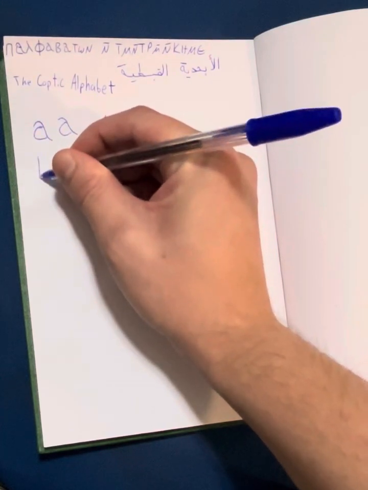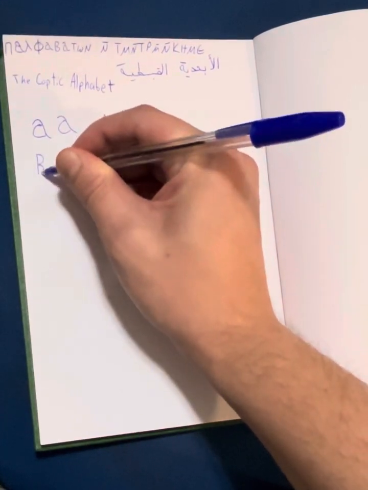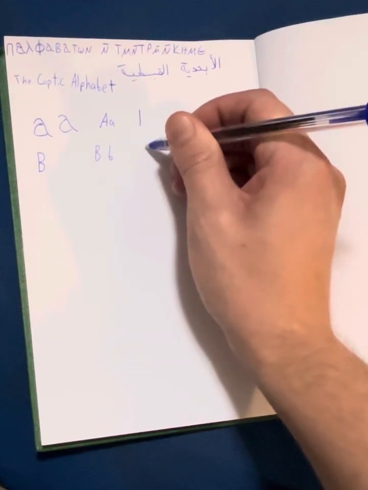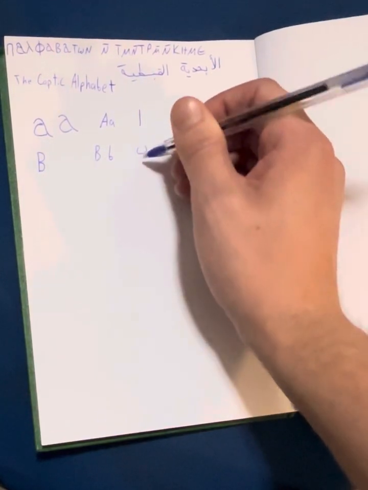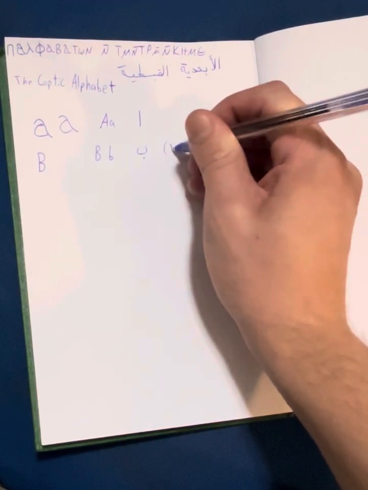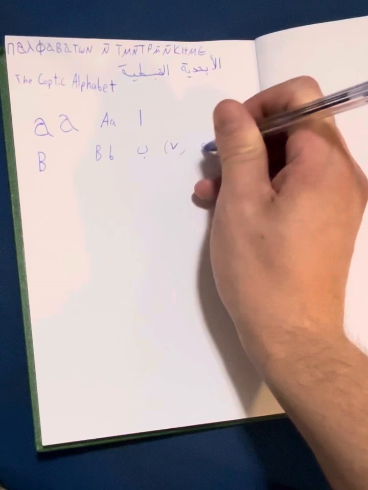Next is the letter Beta. Beta. Really just like the letter B in English, or Ba. Depending on the dialect, it sometimes might make more of a V sound. So V.